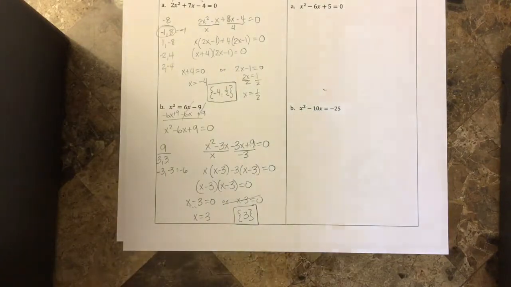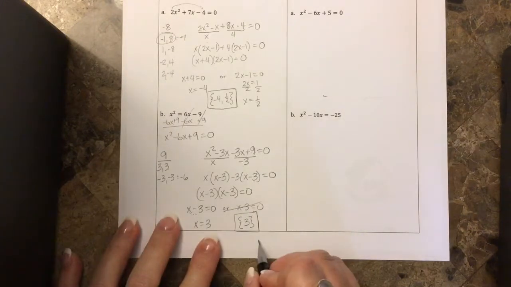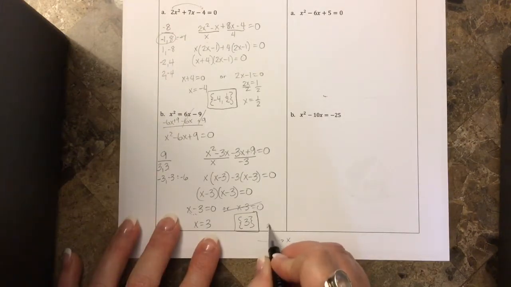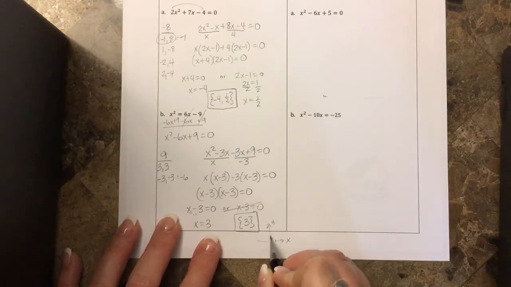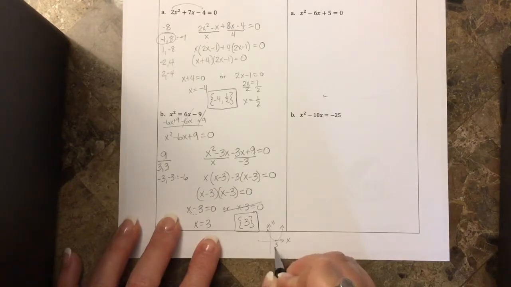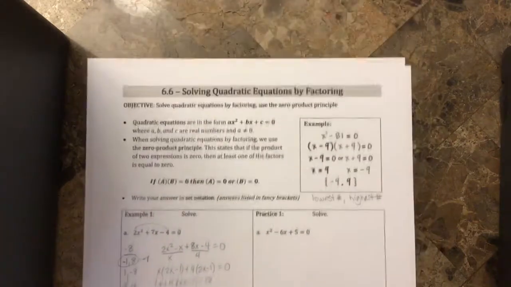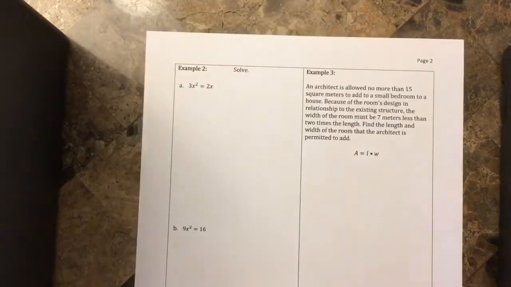Now later when we graph this polynomial or this trinomial, we'll notice that it's tangent at x is equal to 3 on the xy axis, okay? All right, so at 3, the quadratic is going to be facing up, right? And it'll actually touch at x is equal to 3. So we'll get into that later because we'll use this information to graph. Okay, let's do a few more.